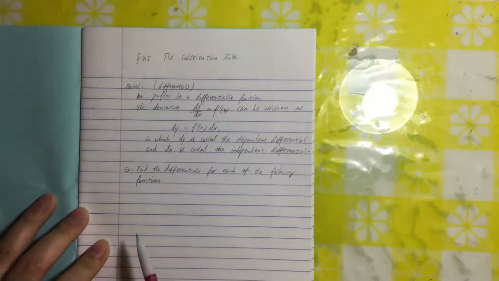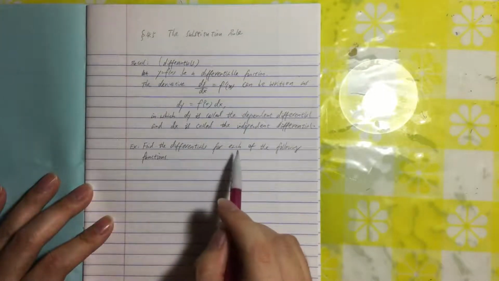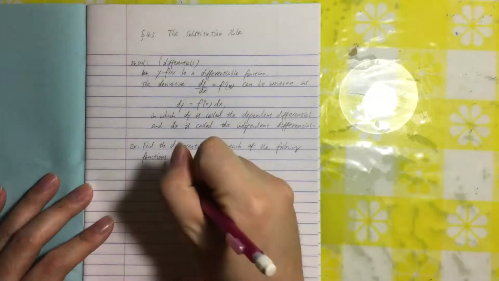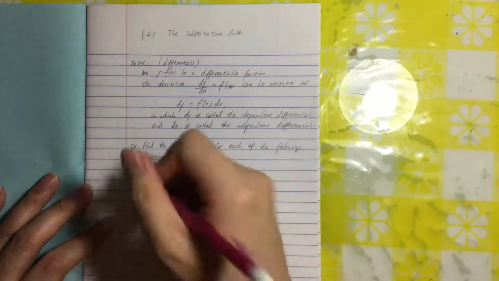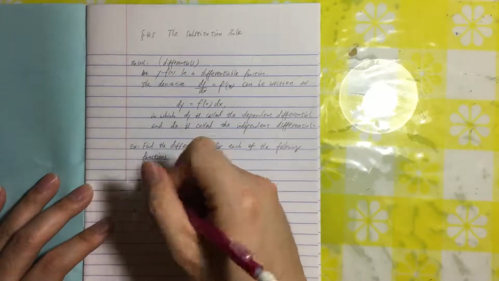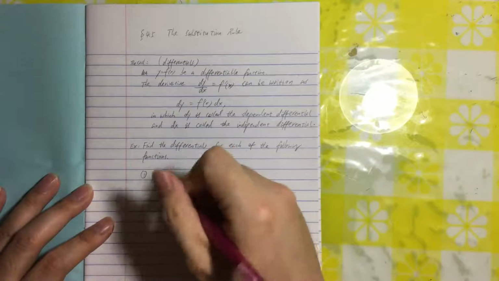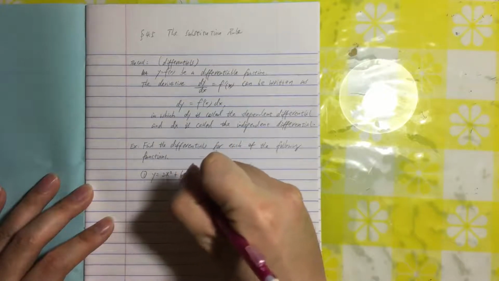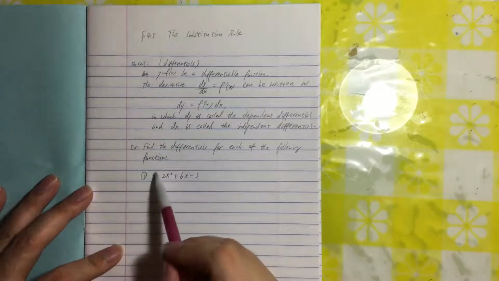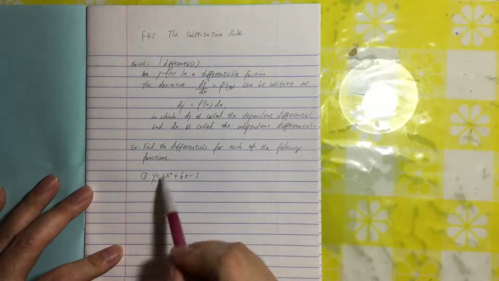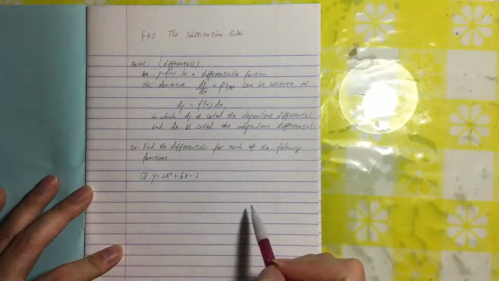Next, let's look at some simple examples. Find the differentials for each of the following functions. First example, y equal to 2x squared plus 6x minus 3. Finding the differential means we write dy on the left side, and an expression with dx on the right side.